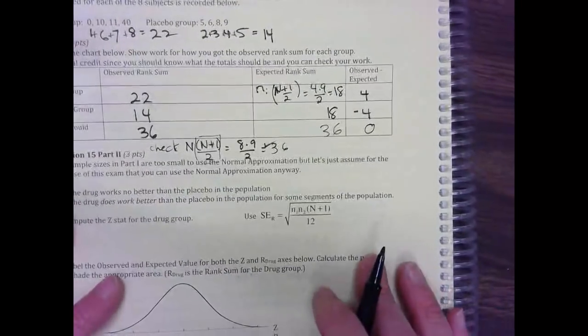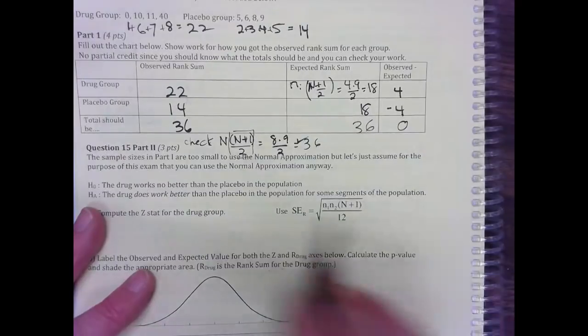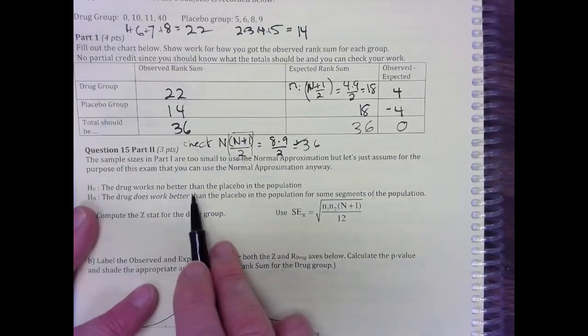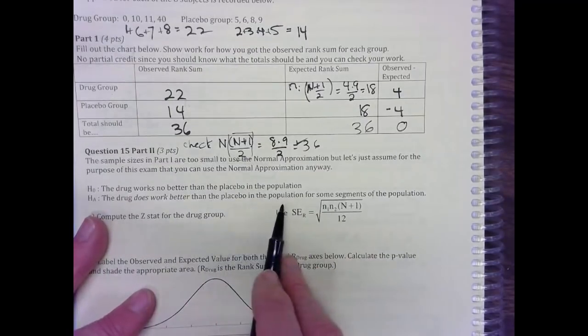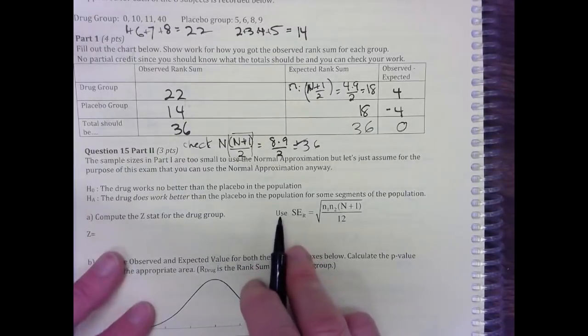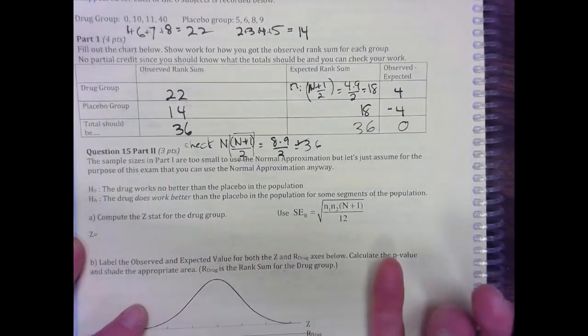Now, the sample sizes are too small to use a normal approximation, but let's assume that you could for the purpose of this exam. And so we have the null that the drug works no better than the placebo, and the alternative is that it does work better than the placebo for some segments of the population. And so now we're going to compute the Z.